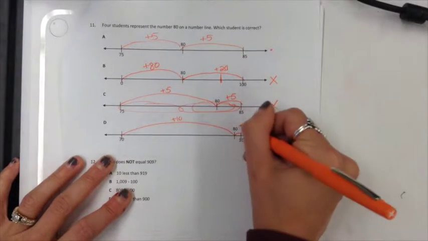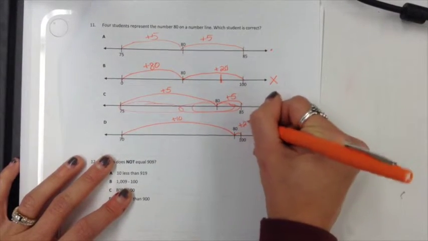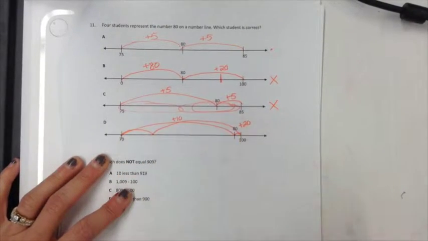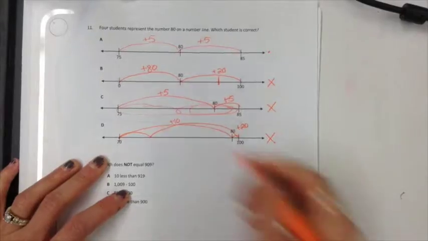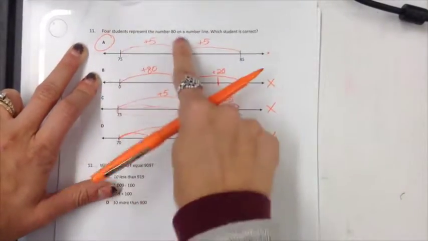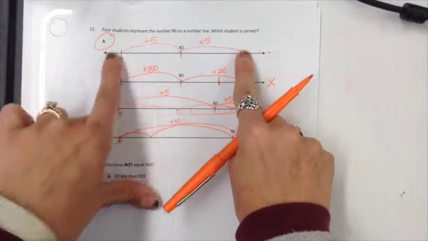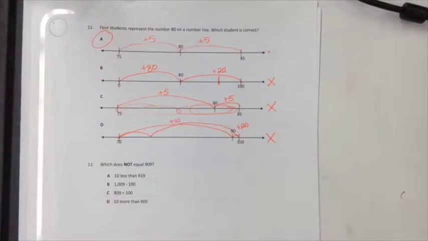And from 70 to 80 is plus 10. From 80 to 100 is actually plus 20. These are opposite. It should be more like this. So D is also not our answer. The only correct answer is A, where it's halfway in between 75 and 85. The intervals are the same and the sizes of the intervals are the same.